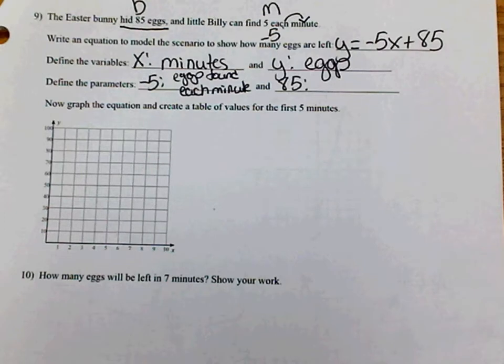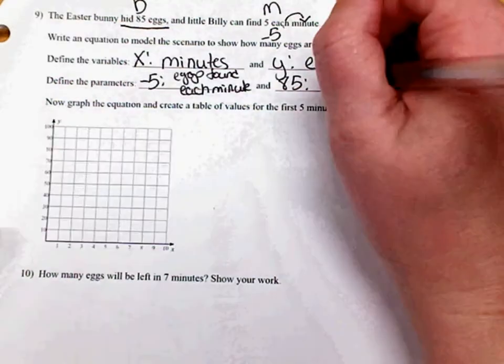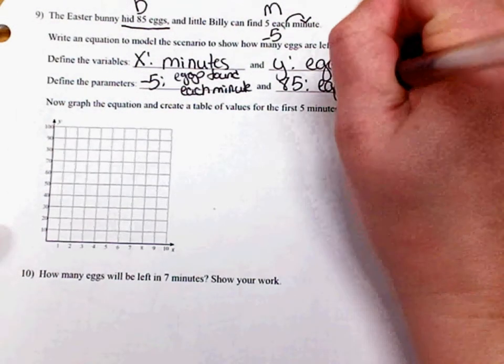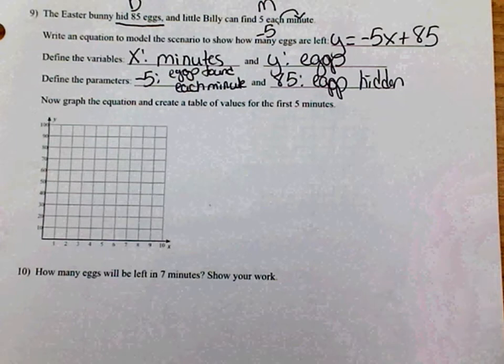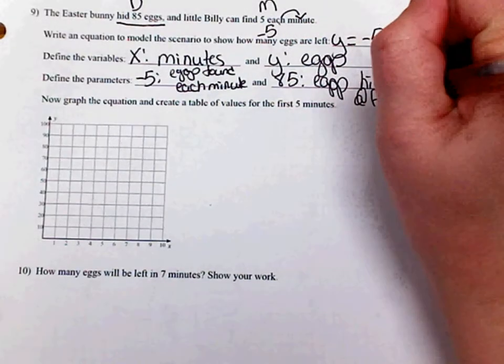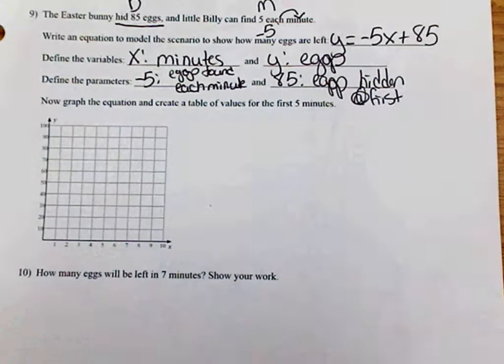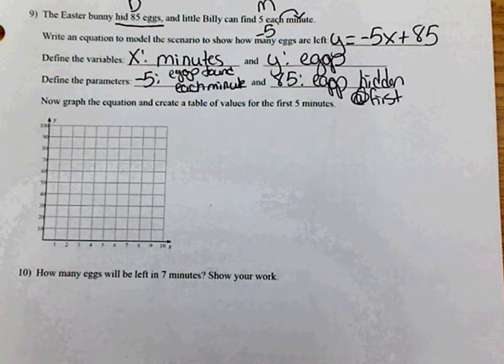And Dashe, how would you define 85? What does 85 mean? It's the total eggs that were hidden, right? The eggs that were hidden at first, right? Because the eggs that are hidden are going to go down less and less, because at first there's going to be 85 hidden, and then he's going to find some that's going to be less hidden, and less hidden, and less hidden as he's finding more and more.